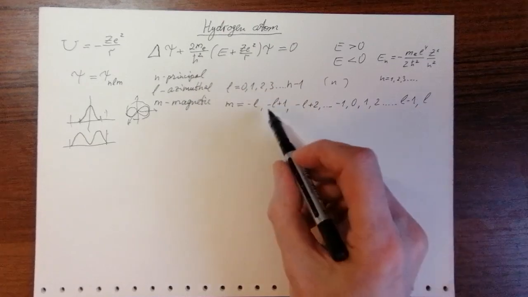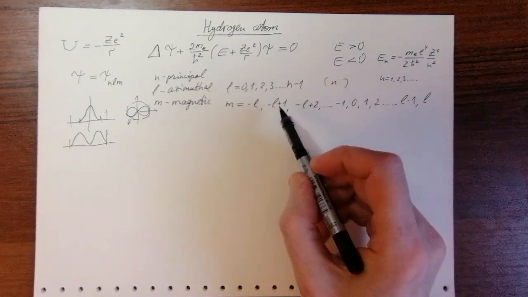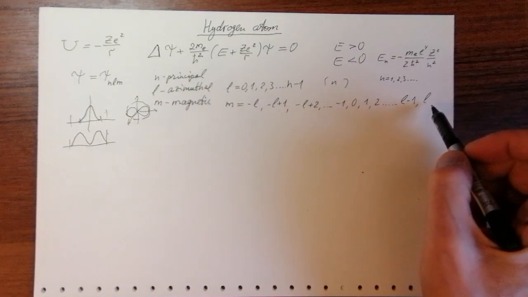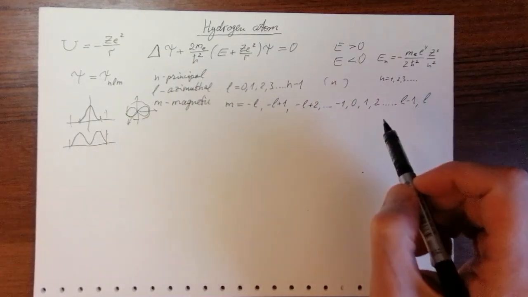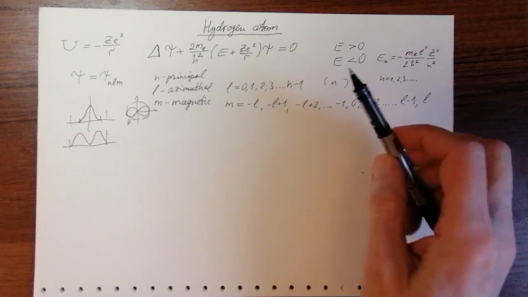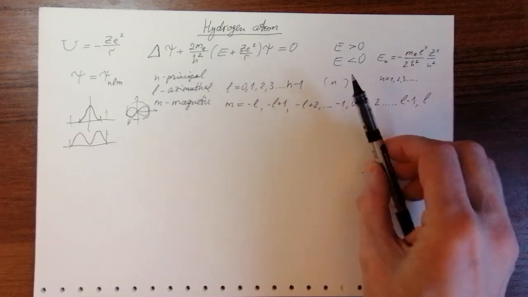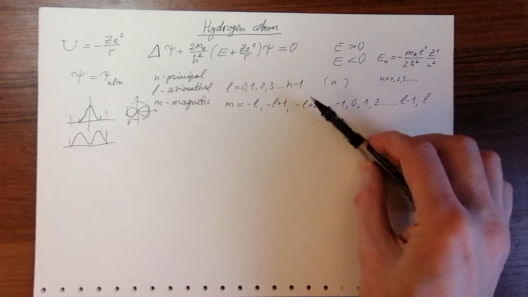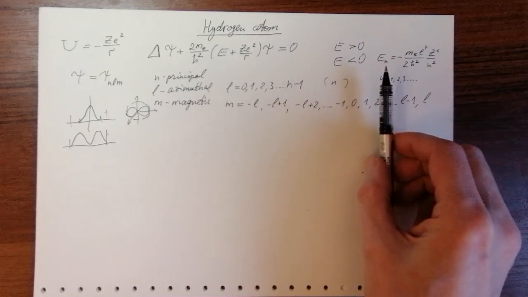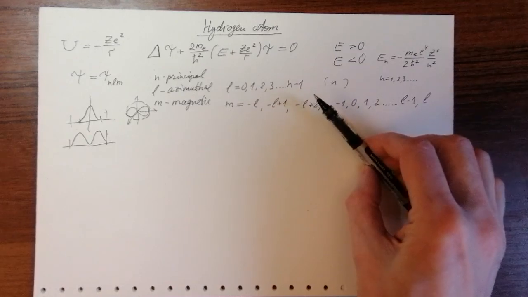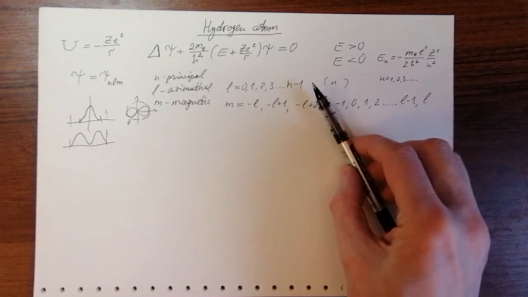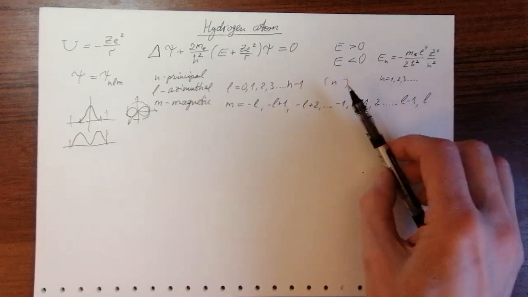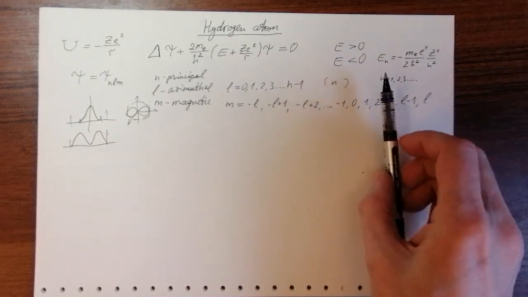And here we see again that this is a discrete series of numbers. In classical physics, momentum can be directed at any angle to the axis, and so the projection will change continuously. In quantum mechanics, due to these discrete numbers, it will change only by some steps.